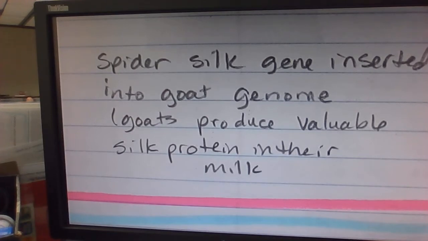Spider silk gene inserted into goat genome. Goats produce valuable silk protein in their milk. So a genome is your entire set of genes, your entire set of DNA for an organism.